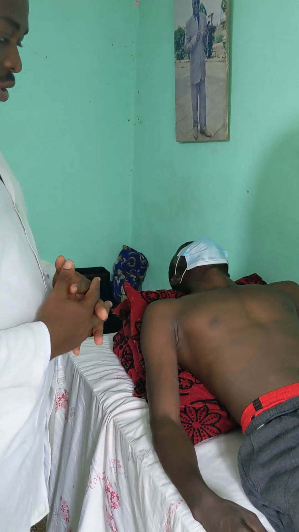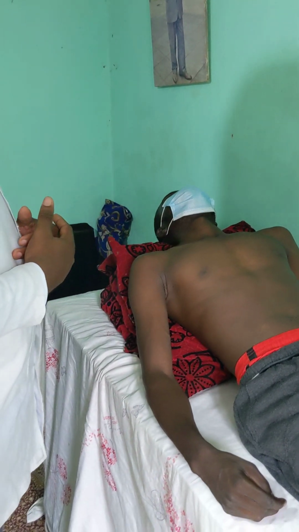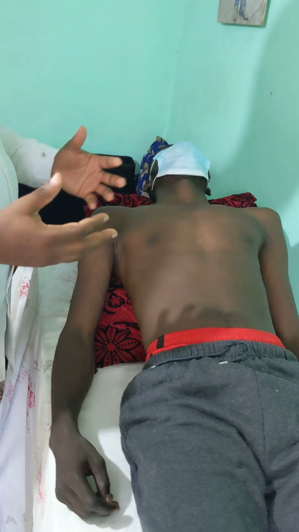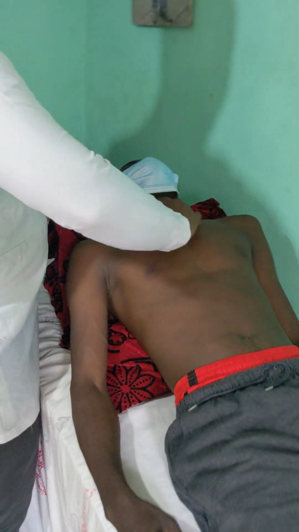That is inspection. Still in inspection, you visualize if there is any scar on the chest. In inspection, you also visualize if the chest is moving with respiration. So all that is seen. The next thing is to go on to palpation. For palpation, you're going to start with the trachea.